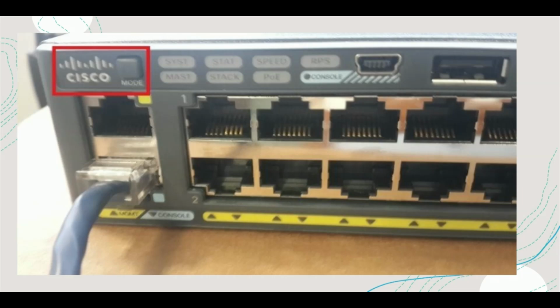We can see a Cisco switch in the picture. There is a cable connected to the RJ45 console port. At the top of the RJ45 console port, we can see an RJ45 management port for remote configuration using Telnet or SSH. There is a USB console port at the top of the switch marked in sky blue color.